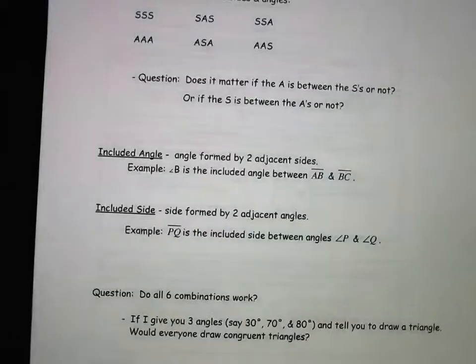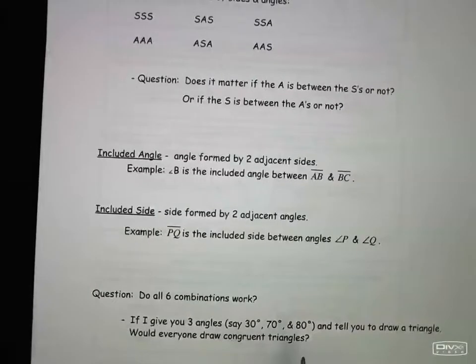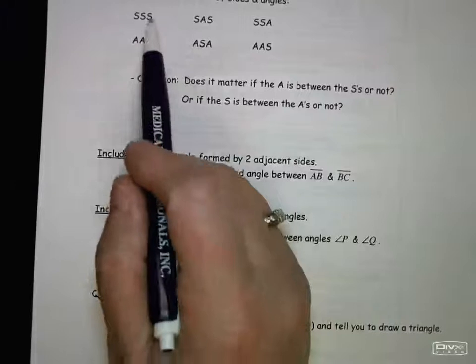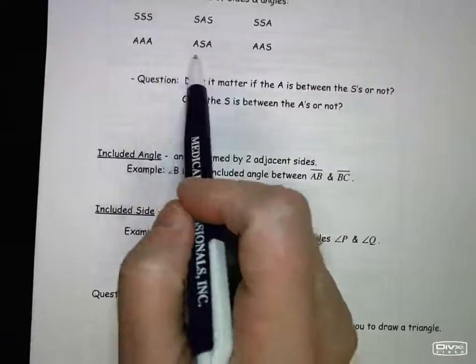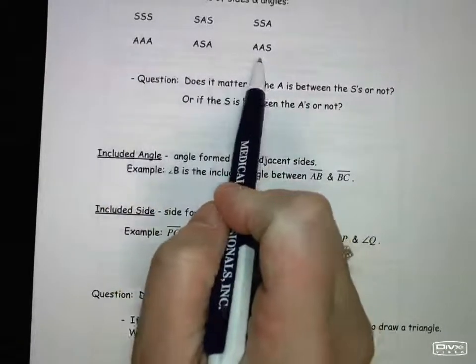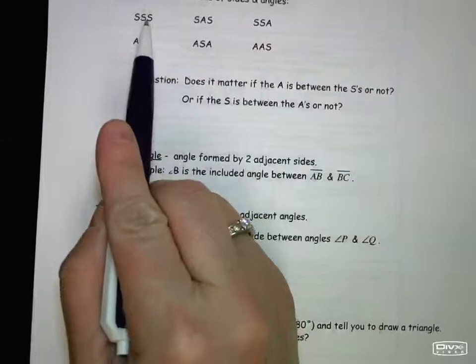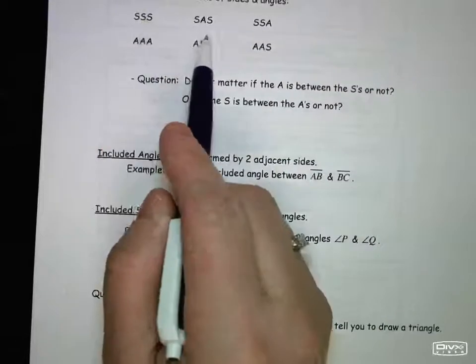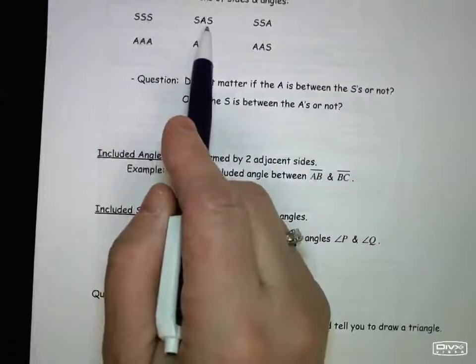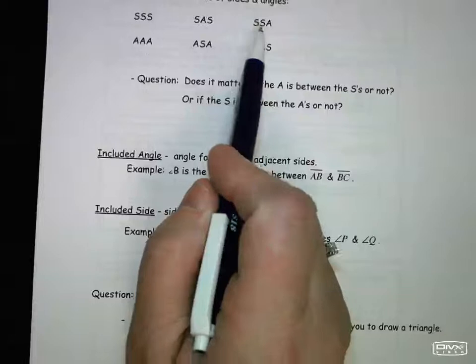In Chapter 4, Section 3, we had those long proofs where we had to prove triangles are congruent. And in 4.4 and 4.5, we're going to have some shortcuts for proving triangles are congruent. And right here, we have all combinations of sides and angles. This means side, side, side. This means side, angle, side.